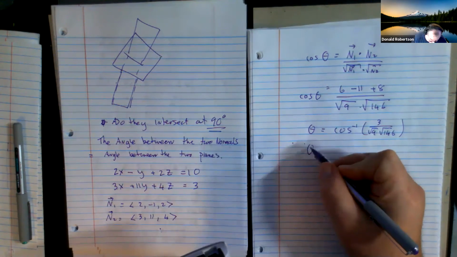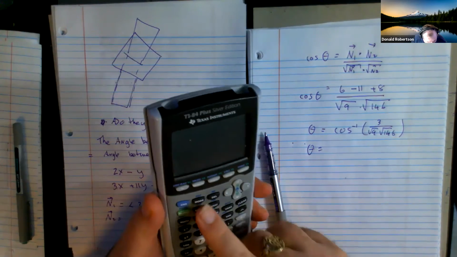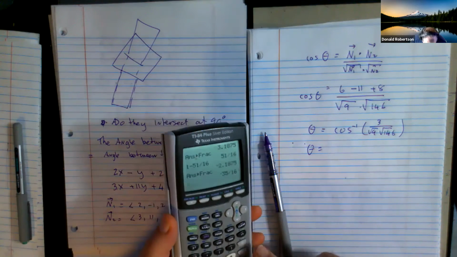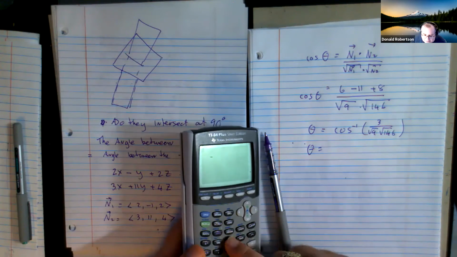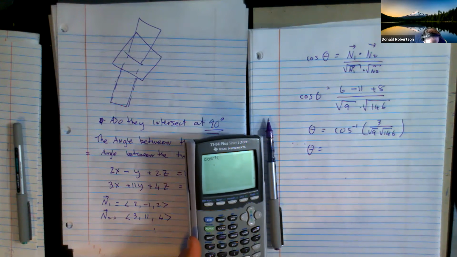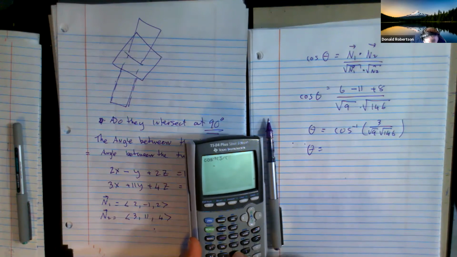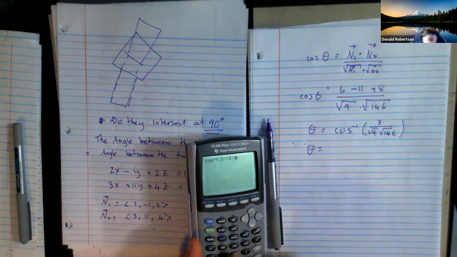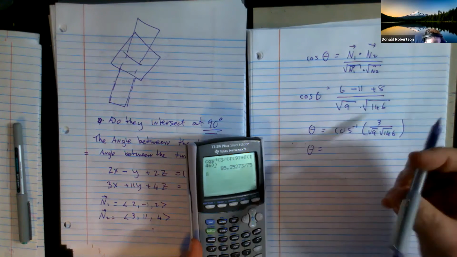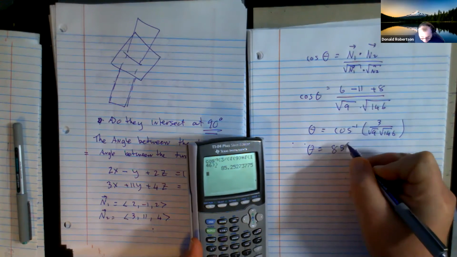And typically we want degrees, so I'm going to make sure that I'm in degrees right now, which I am. Inverse cosine. Here we go. 3 divided by a bracket, square root of 9, which I guess I could have called 3, but I forgot to, times the square root of 146. And hope that's enough brackets. And the answer I get is 85 degrees roughly.